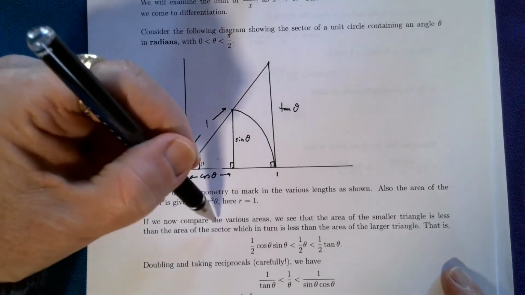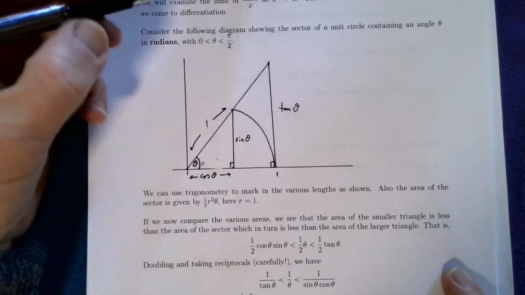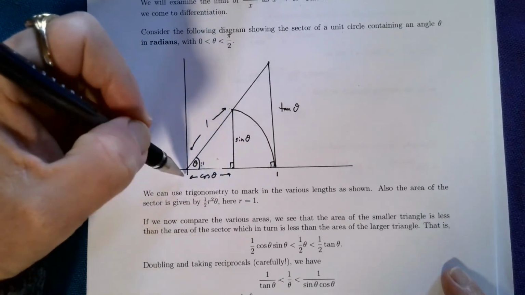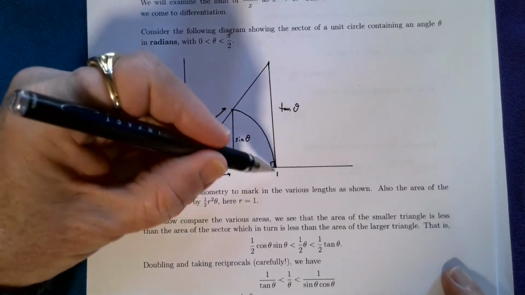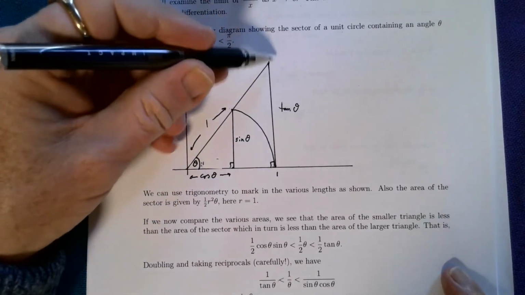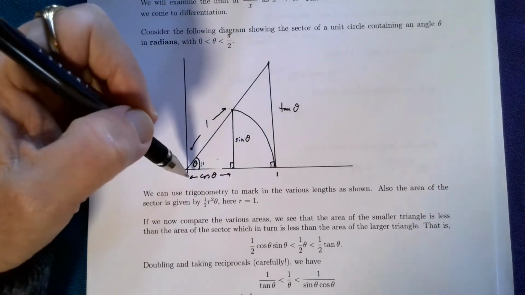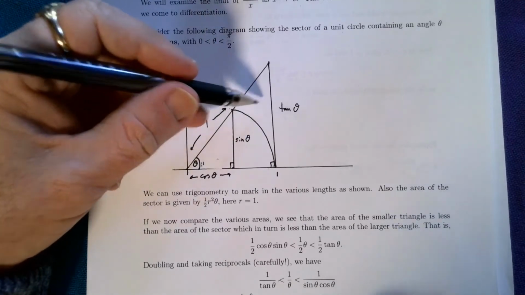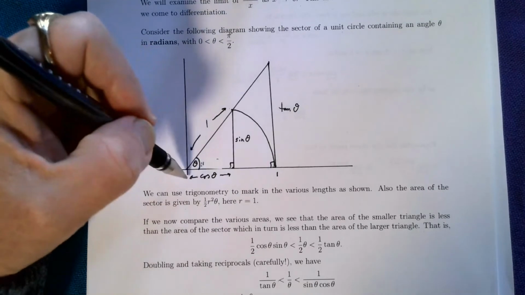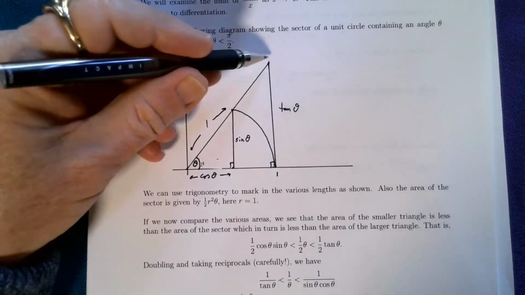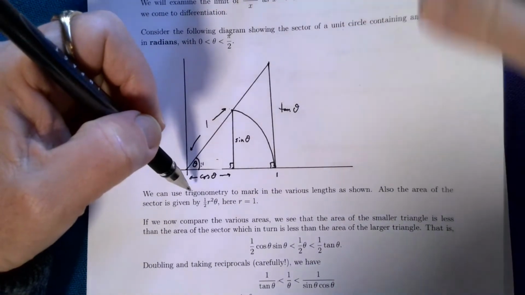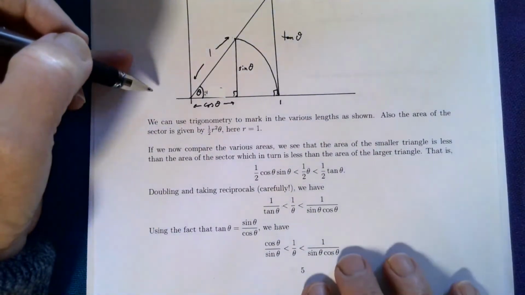So we're now going to compare the various areas. We're going to compare the area of this triangle, which will be less than the area of this sector, which will be less than the area of the big triangle. So we're going to write down the three areas. The area of the triangle is less than the area of the sector, is less than the area of the big triangle. Now let's just write down what they are all going to be.